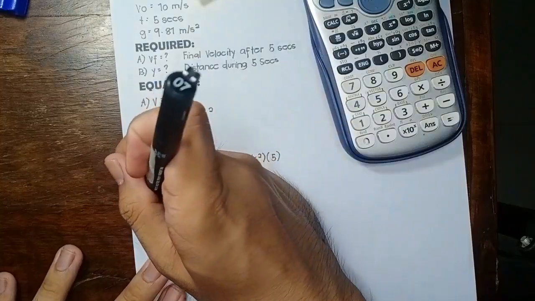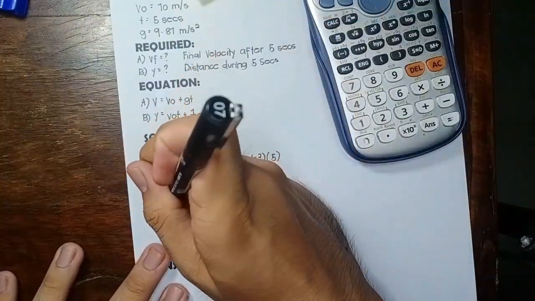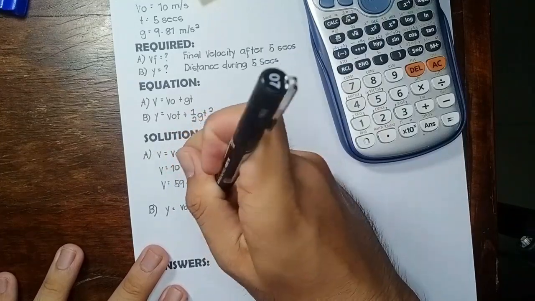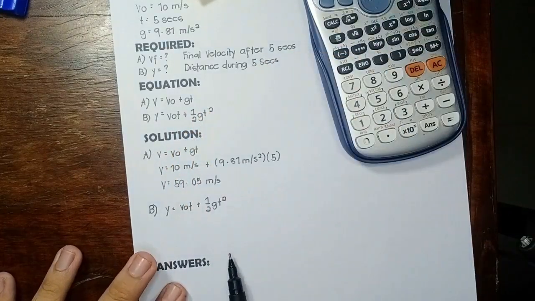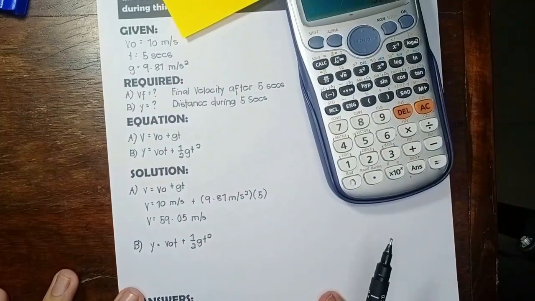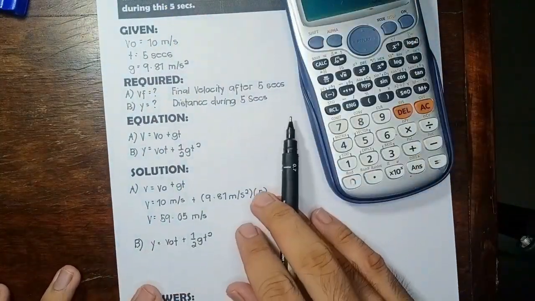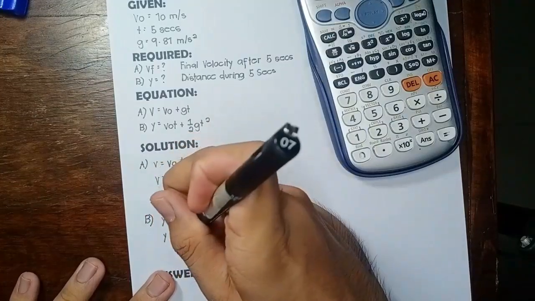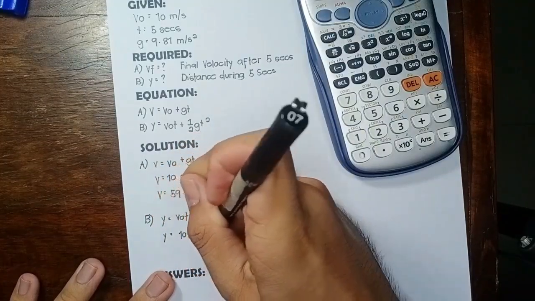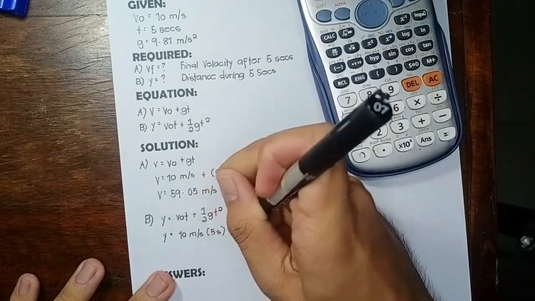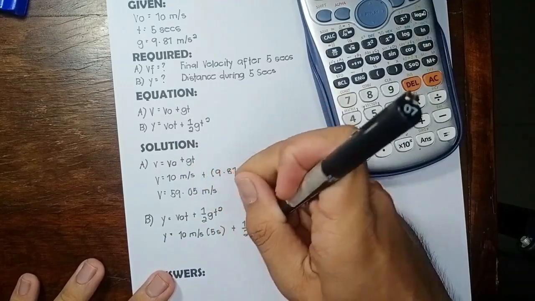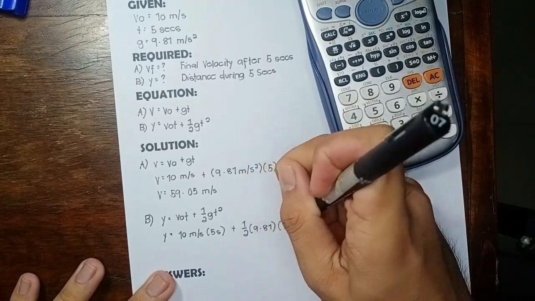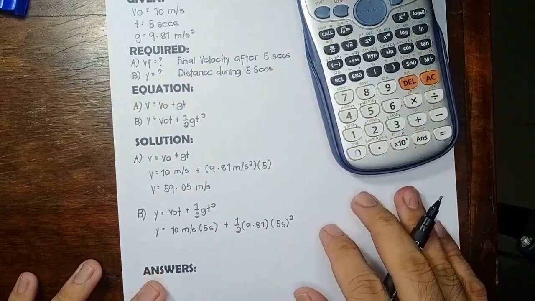Since we got the final velocity, let's now calculate for the distance using the second equation. Y is equal to v0t plus 1/2 gt squared. Substitute the given values. 10 meters per second multiplied by 5 seconds plus 1/2 of 9.81 meters per second squared multiplied by 5 squared.